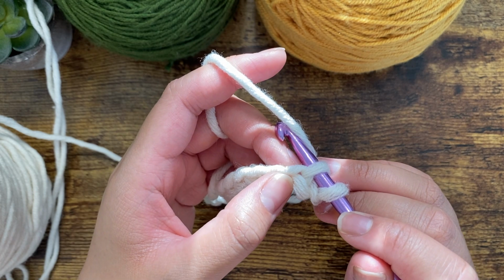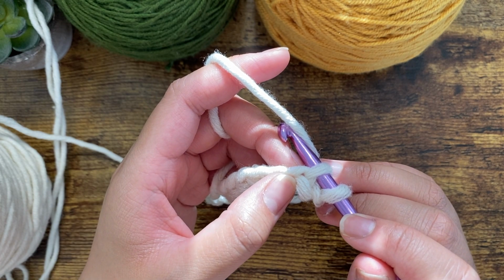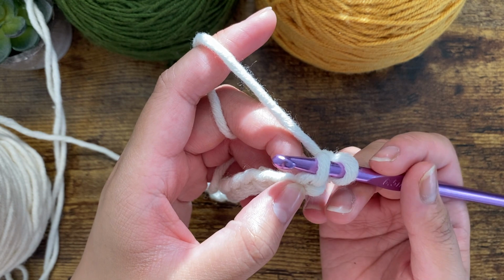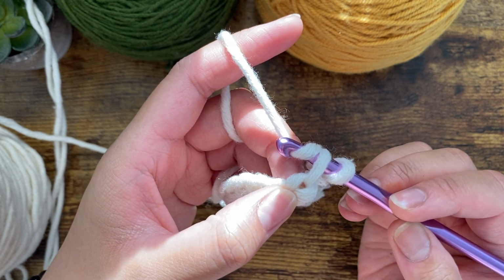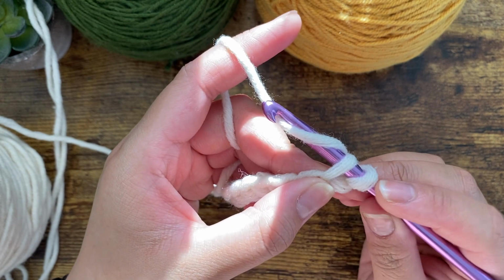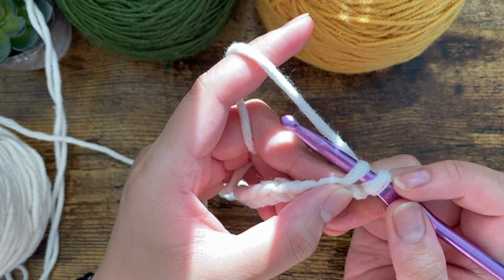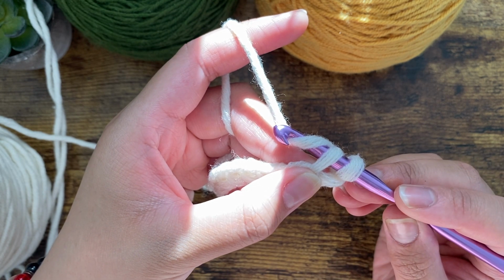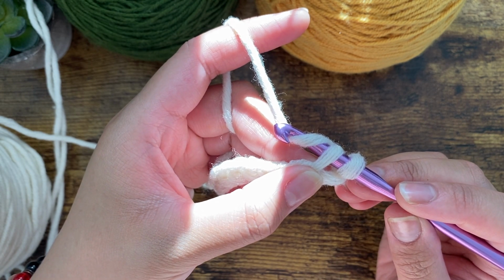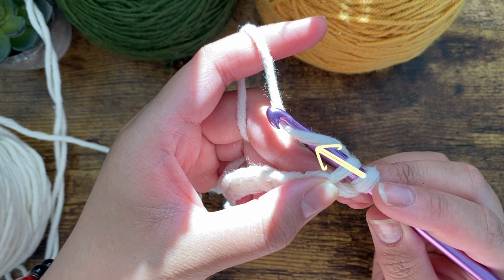Okay, so now that we've inserted our hook, we need to yarn over. See what I did there? It's easier for me to say yarn over than wrap your yarn around the hook, and that's what I'll be doing from now on. And like I said in the first episode of this series, you want your hook to catch the yarn and not let it fall off. So make sure you wrap your yarn around the hook like this.